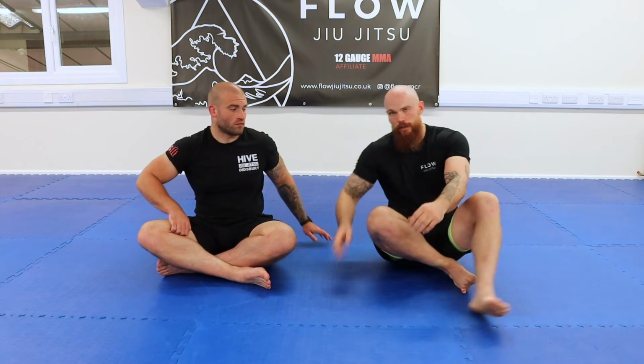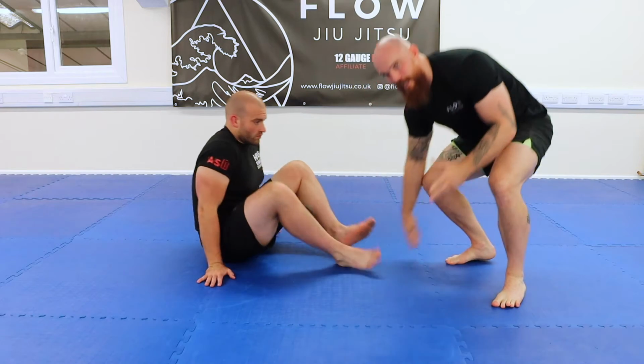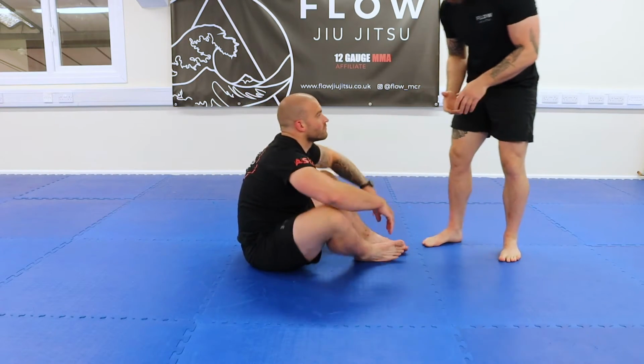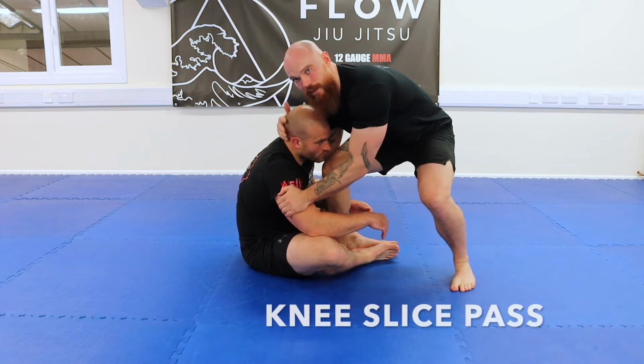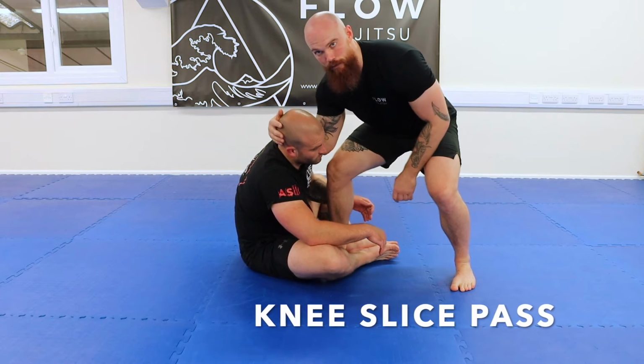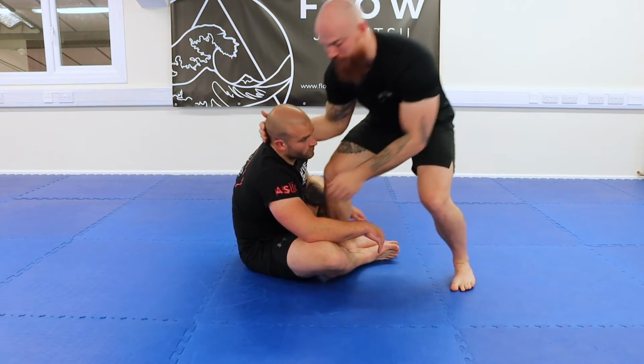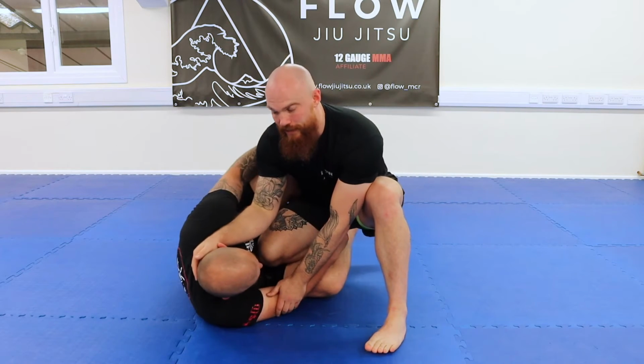The way that we're going to play that today is by looking at entering on a knee slice pass, and then also having the option to sit into a back step and start to play your leg entanglements from there. We showed this the other week, so if you want to go back and check out the original video on how we enter in here, we were talking about controlling that inside line, using the collar tie and the forearm to push your opponent, and we showed how to set that up for a knee slice attack.